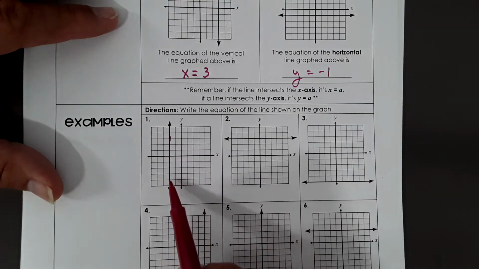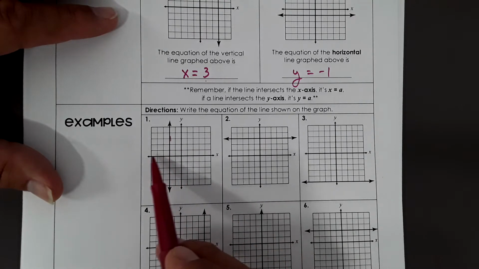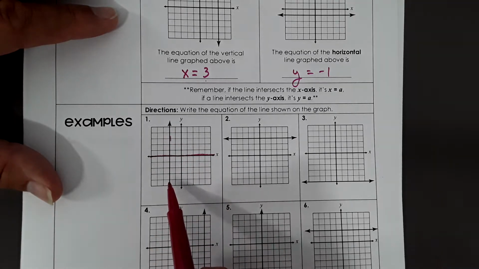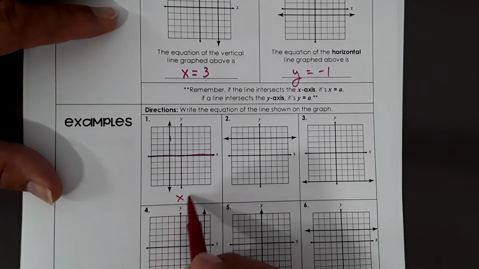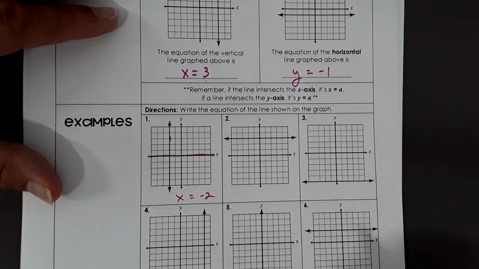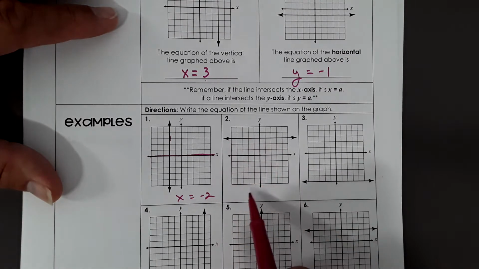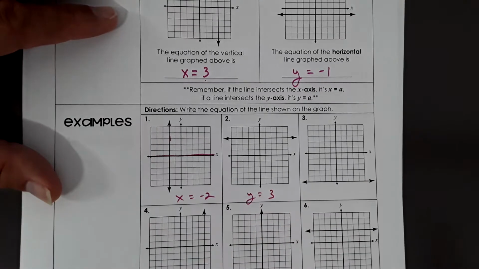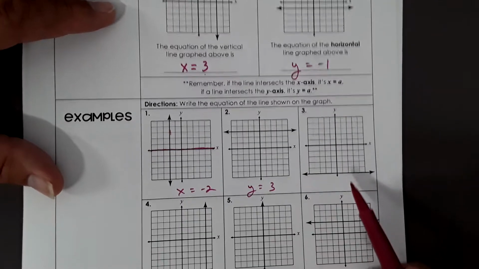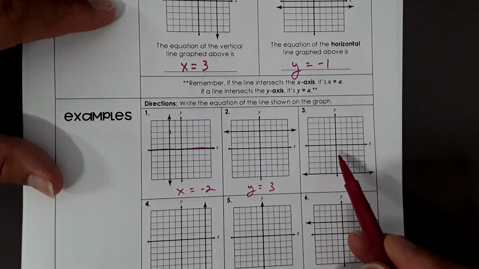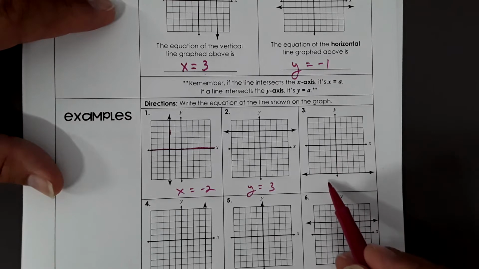So for number 1, what axis does it cross through? Well, it crosses over the x-axis. Here's the x-axis right here. It crosses over the x-axis at -2. This one crosses over the y-axis at 3. This one crosses over the y-axis at -5.